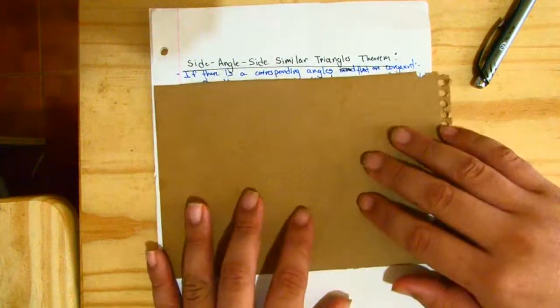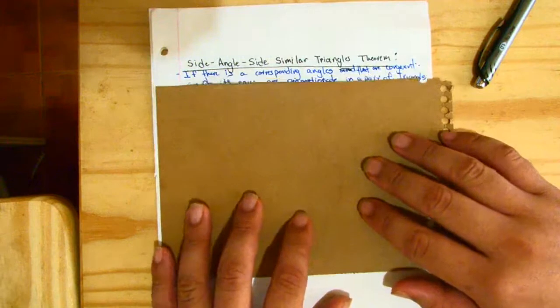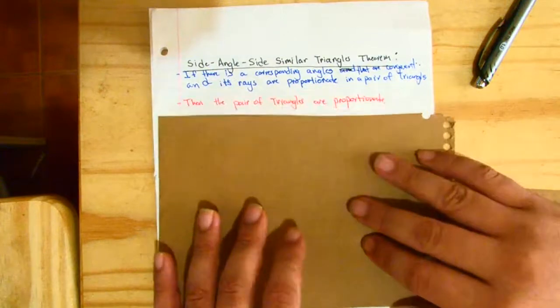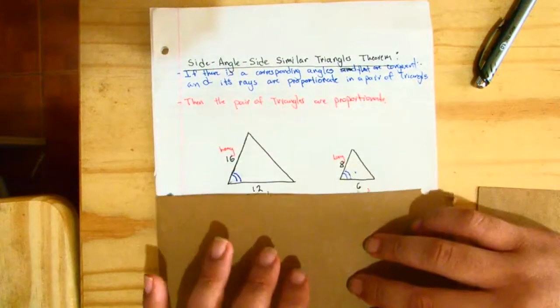Once again, we need corresponding angles that are congruent, and we need the sides of those angles to be proportionate in the pair of triangles. So here's an example.